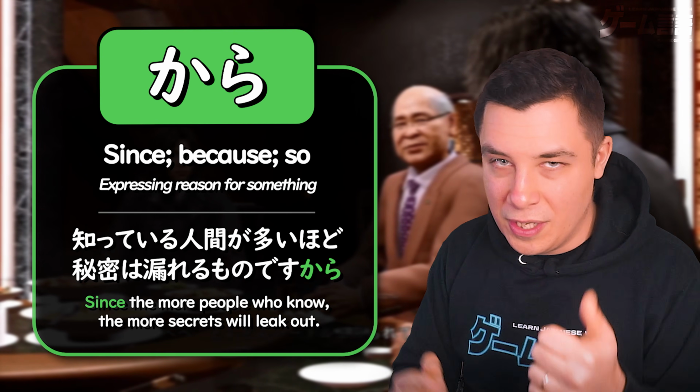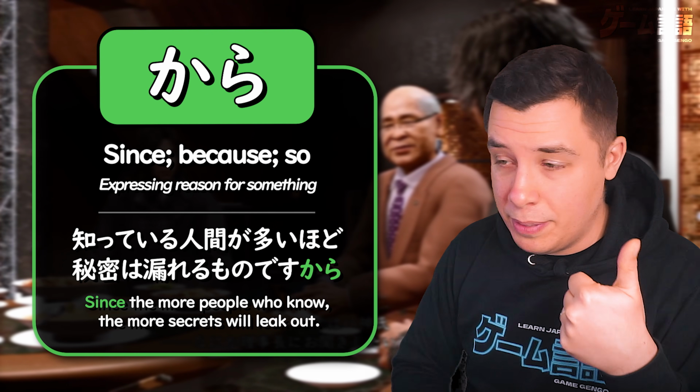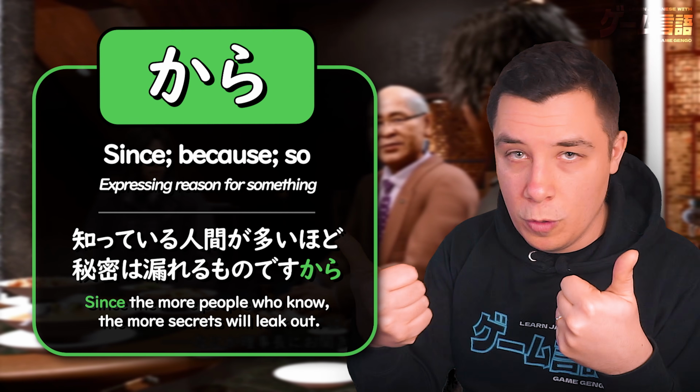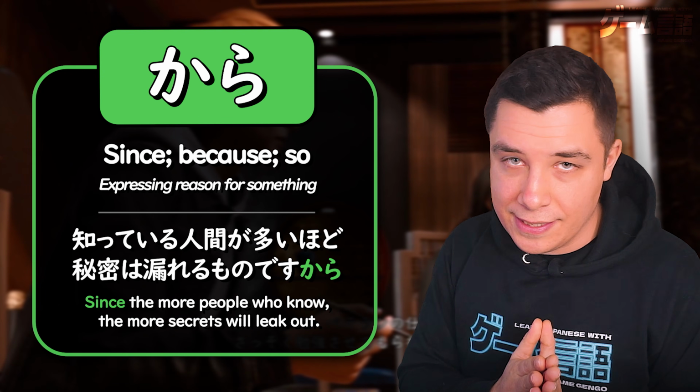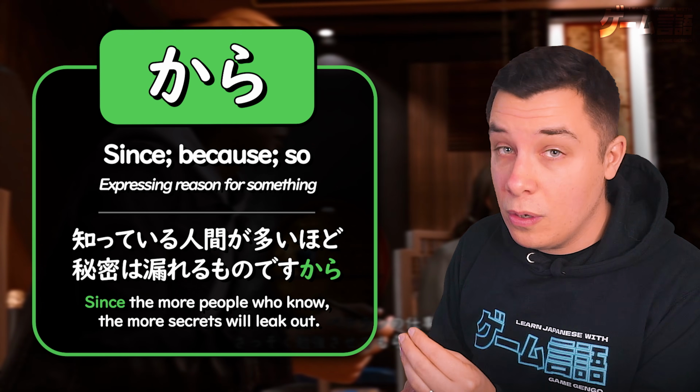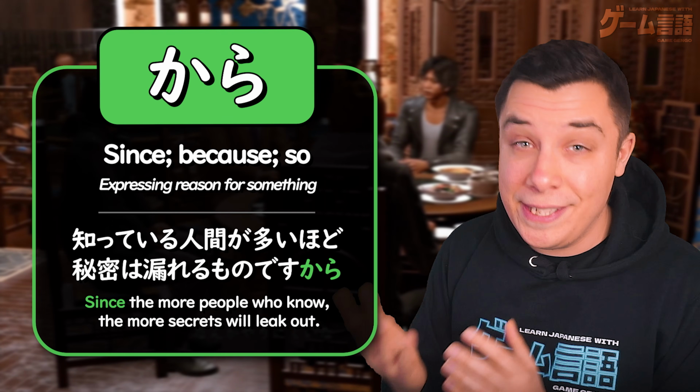So you can see that kara doesn't necessarily have to be connected to the whole sentence that's just from the speaker. Person A, we've kept it a secret. Person B, yes, because the more people know about it, the easier it is to leak. Kara can be seen as kind of like because, so, or since. It's explaining the reason for something.